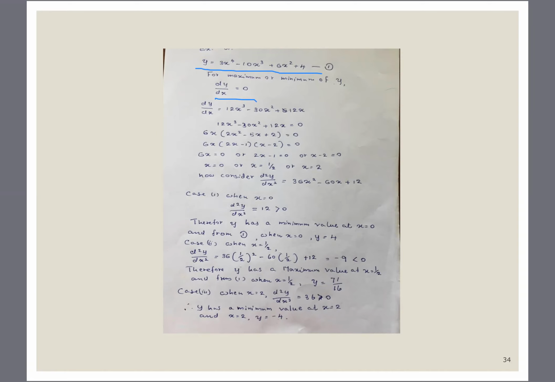Then finally what remains is 2x squared minus 5x plus 2 equal to 0. The three terms, the quadratic function, are inside the bracket. And I can get the factors of the quadratic function as 2x minus 1 and x minus 2, right? You already know these things.